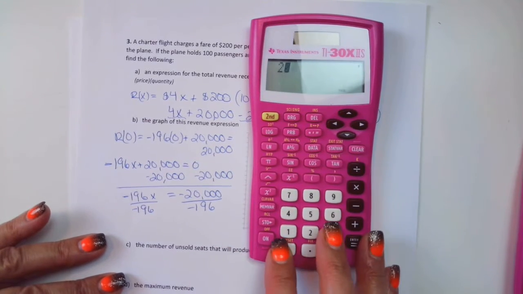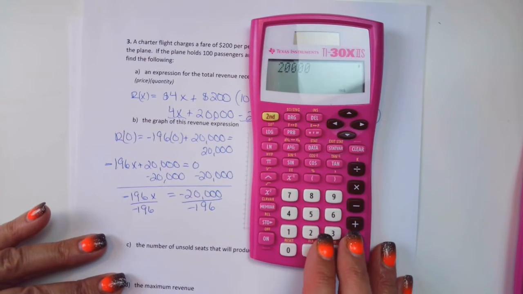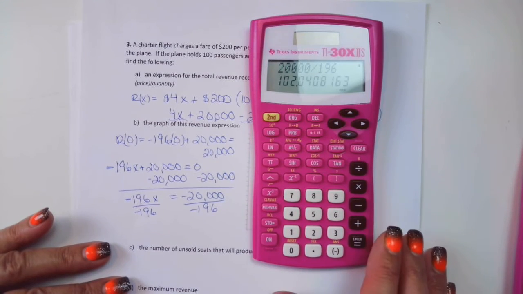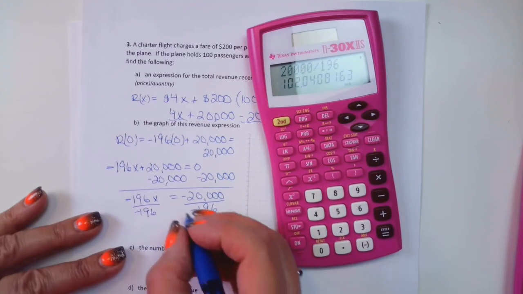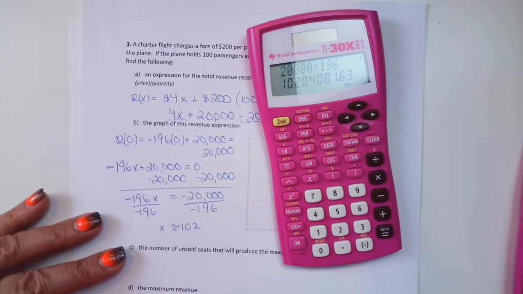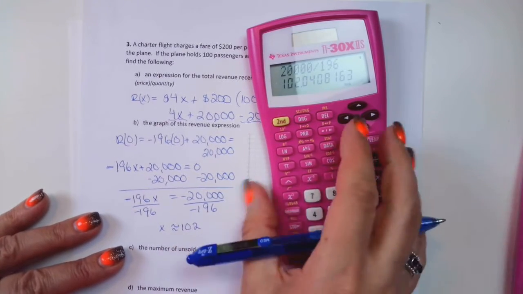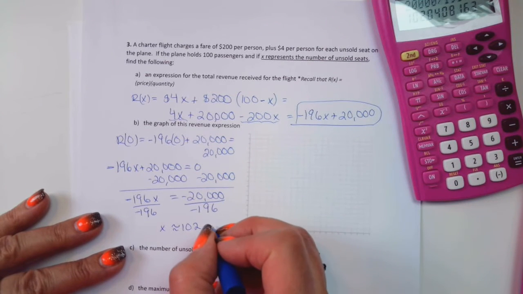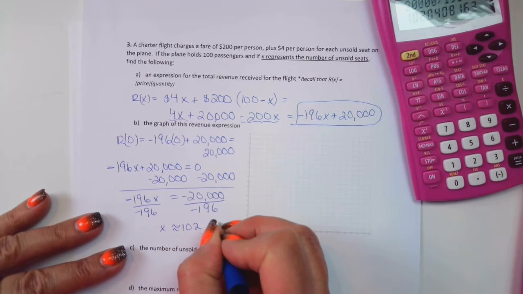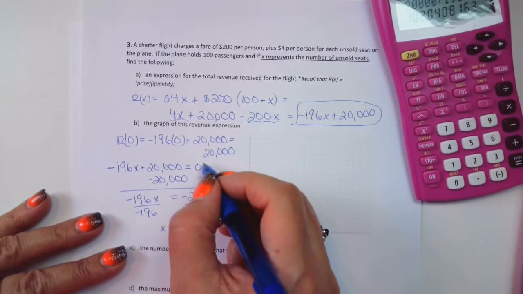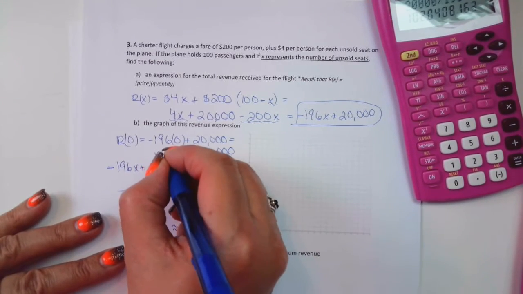20,000 divided by 196. That is 102. So that is our x-intercept, right?